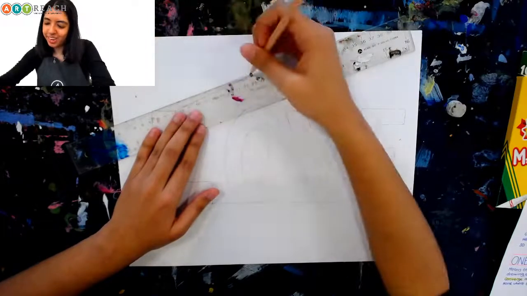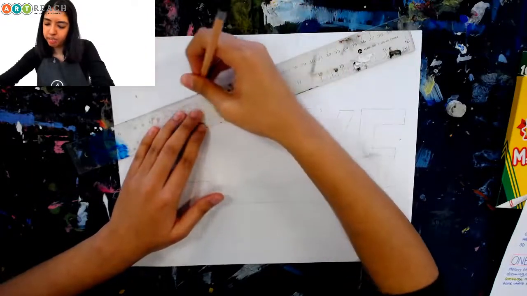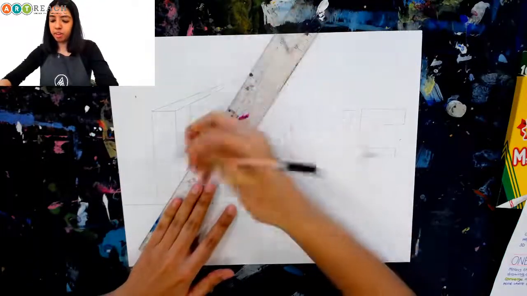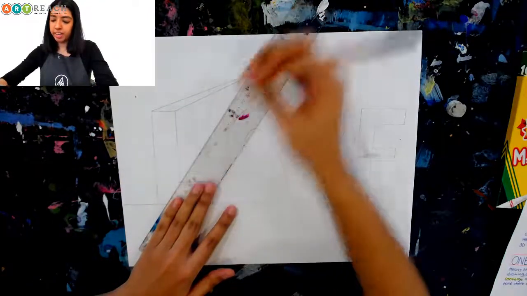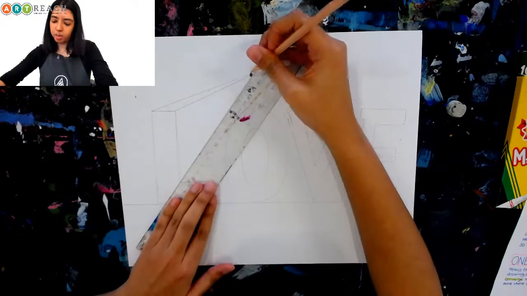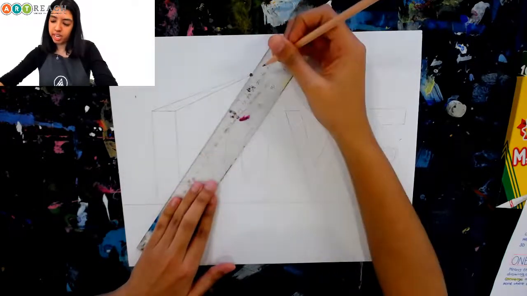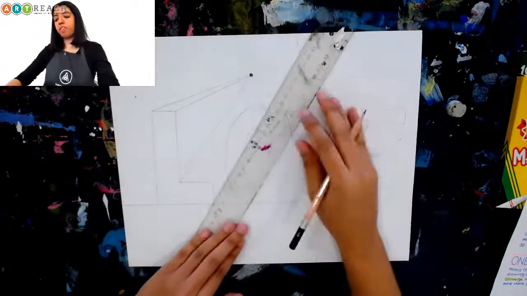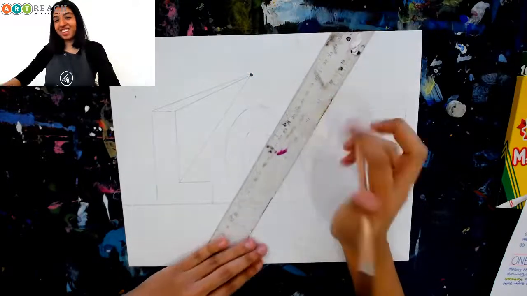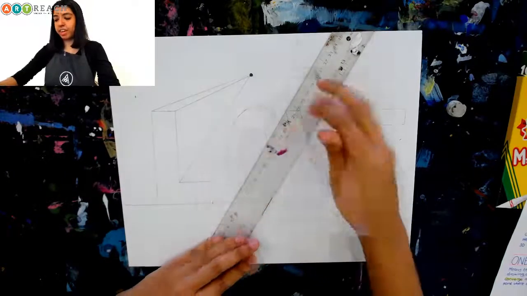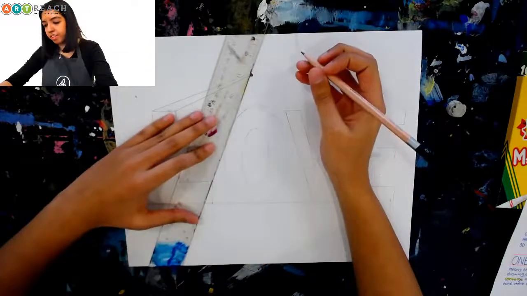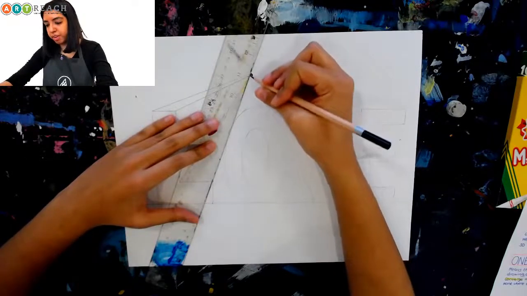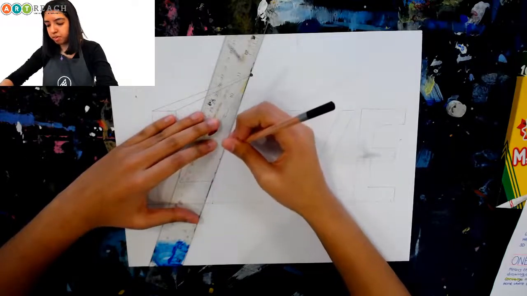So from this corner, again, to my vanishing point. And you're going to keep angling your ruler from the point that you'd like to connect all the way to that vanishing point. So I'm doing this point right here, and I'm going to connect that like that. The next thing I'm going to do is I'm going to work on this corner right here. So I'm going to angle my ruler from this corner to my vanishing point. I'm going to draw a line.